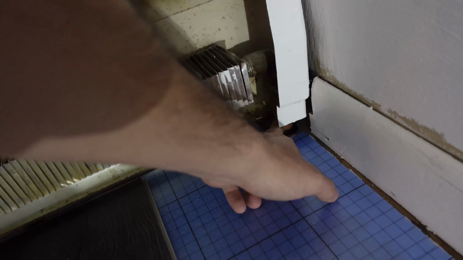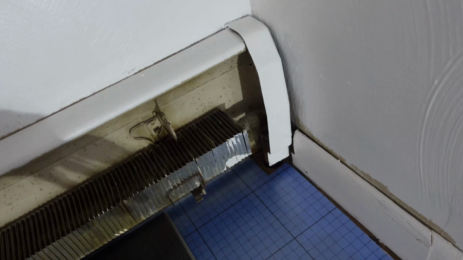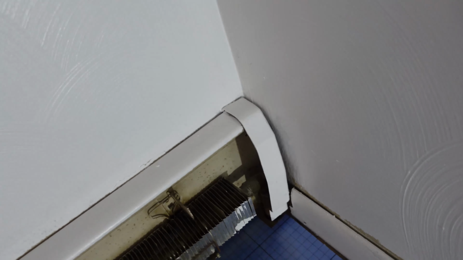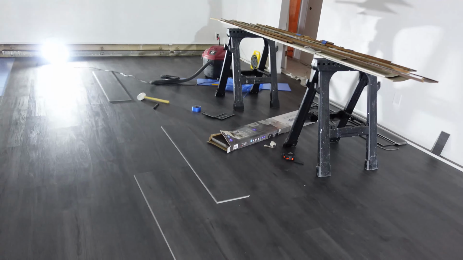And then this is actually higher over here, but I'm gonna need to do another jigsaw cut around that pipe. Those aren't difficult. I just haven't been using the jigsaw. We've just been laying plank for most of the day.